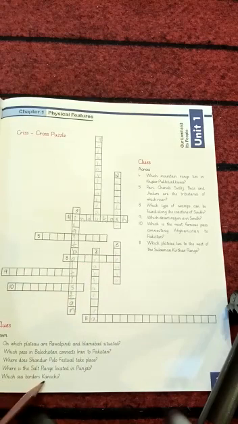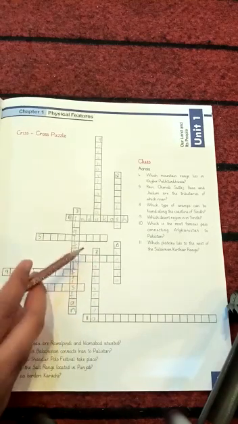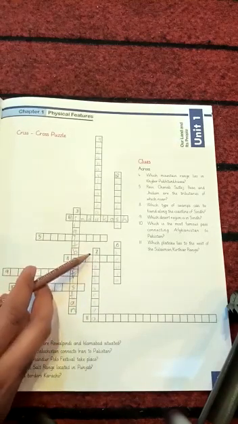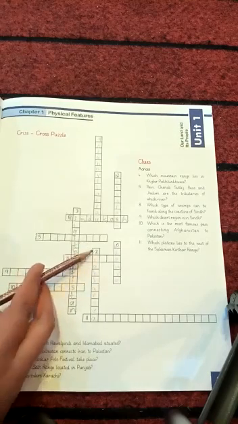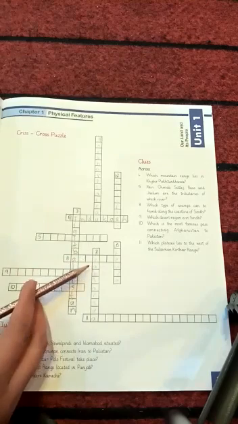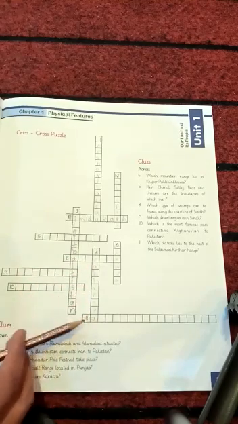Then it's number 7. Which sea borders Karachi? Means which one sea is near to the coastline of Karachi, and the sea name is Arabian Sea. You can see this in the map of Pakistan. Arabian Sea.